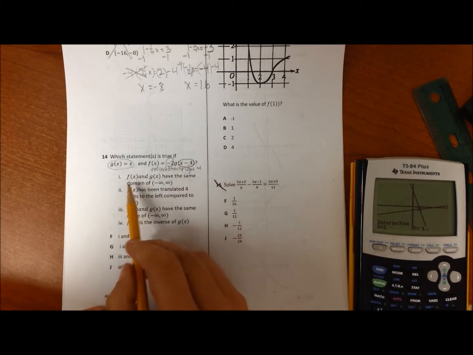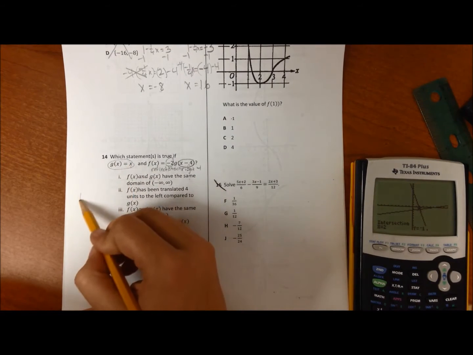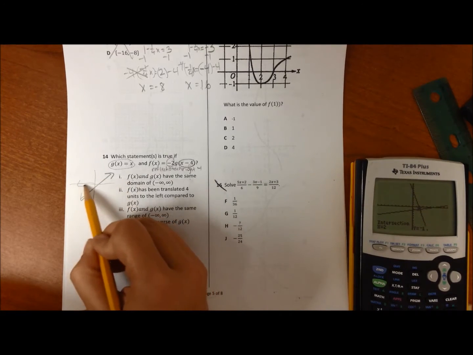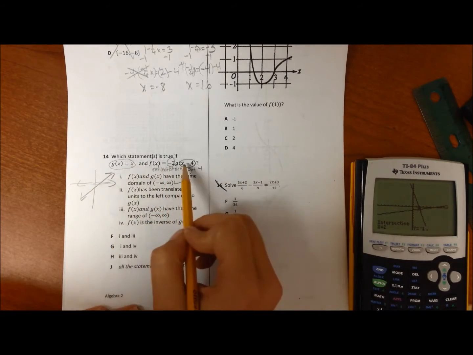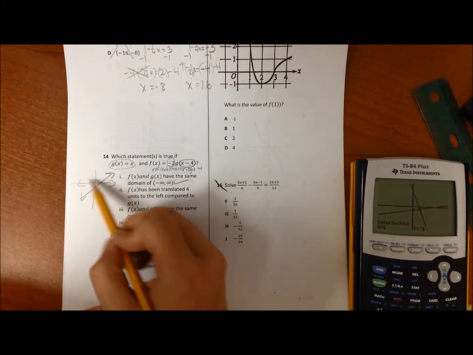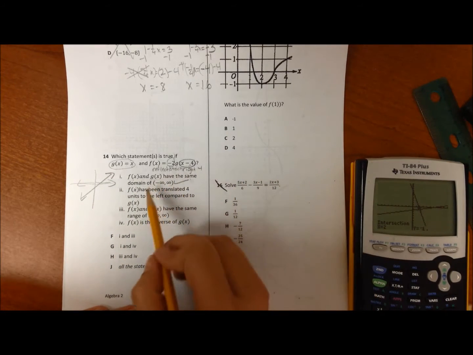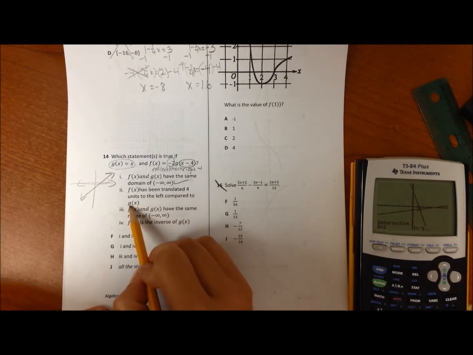Okay, so the question is, f of x and g of x have the same domain of negative infinity to positive infinity. Well, this was a line. Okay, a line usually looks like this. So the domain, if you look, it keeps going left and it keeps going right. So yes, it's negative infinity. Moving it up and reflecting it is not going to do anything. Okay, so it's still the same. 2 says f of x is translated 4 units to the left compared to g of x.